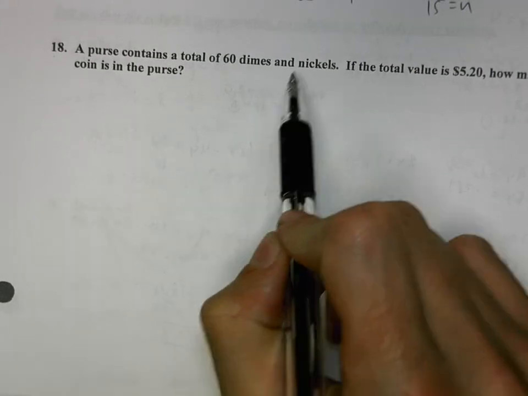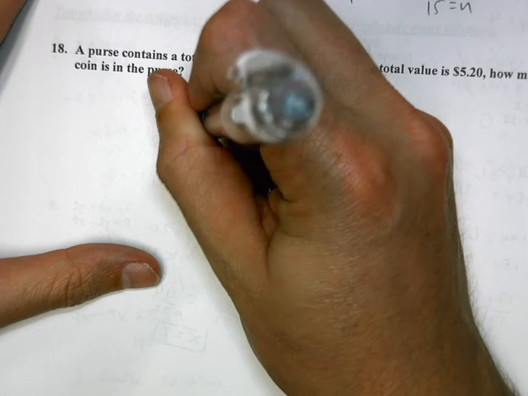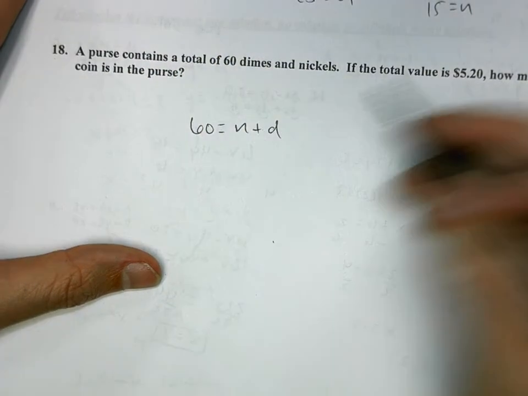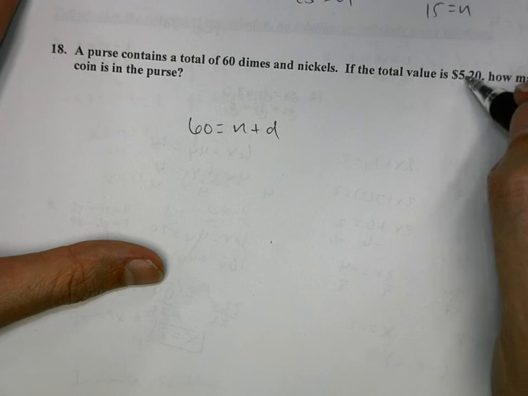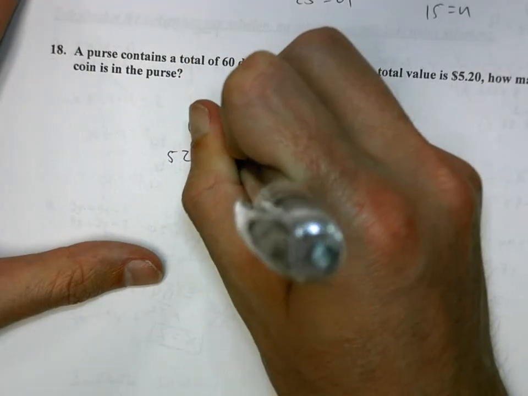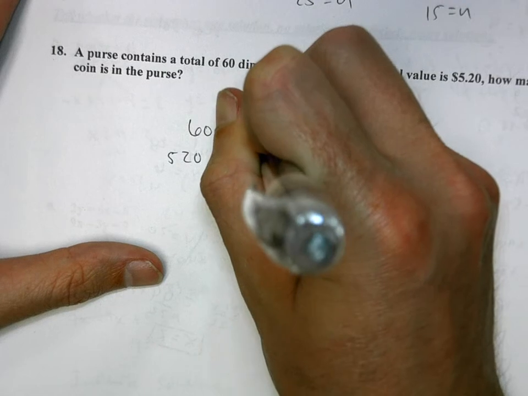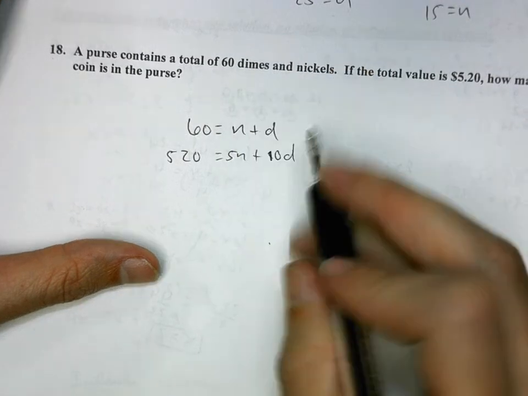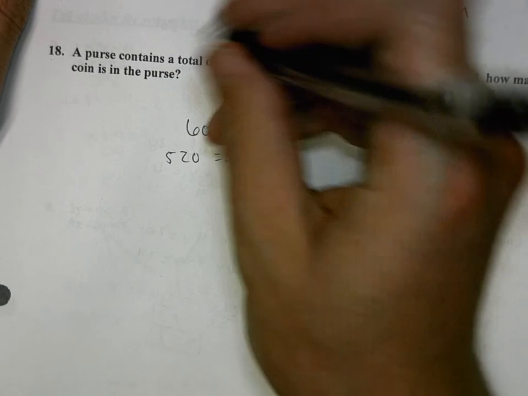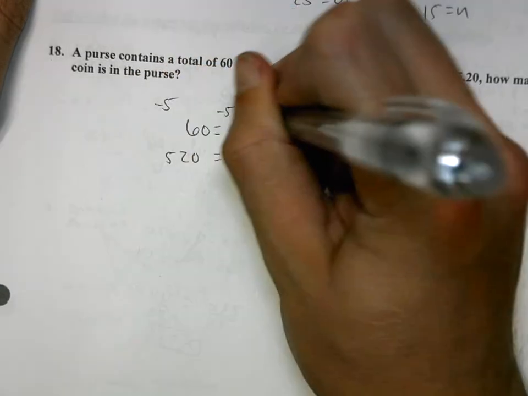Okay, same kind of problem. 60 equals n plus d. 60 dimes and nickels. If the total value is $5.20, so 520 equals 5n plus 10d, because dimes are worth 10. I want to make sure that this is a negative 5n, so everything gets multiplied by negative 5.